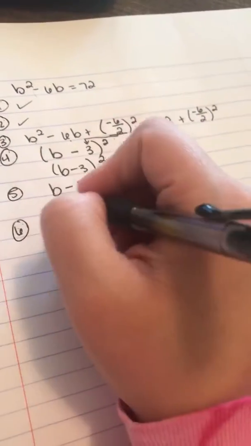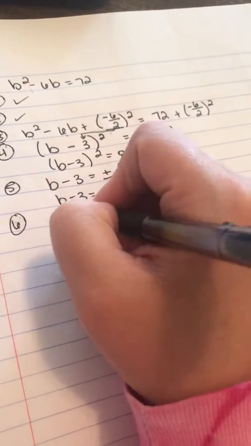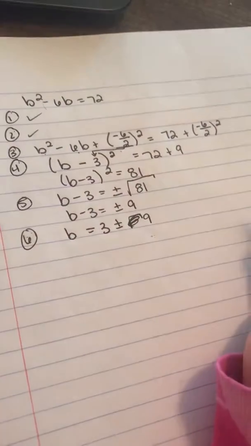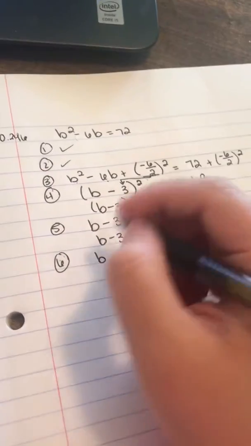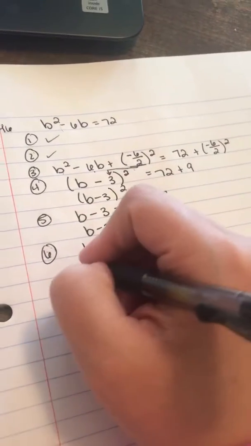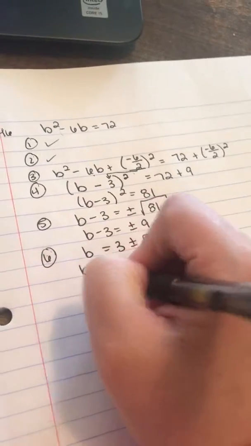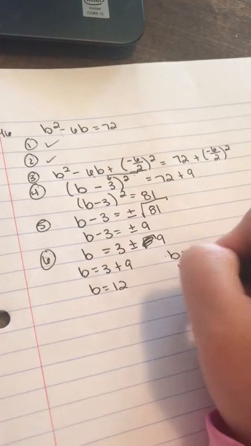Step 6 is to solve for your variable. So we've got b is equal to, if we add 3 to both sides, 3 plus or minus 9. Oops, I didn't mean to write the square root again. 3 plus or minus 9. So we have either b is 3 plus 9, which is 12, or b is 3 minus 9, which is -6.